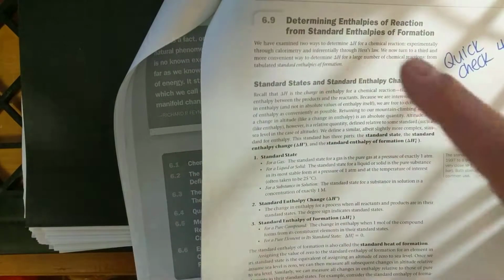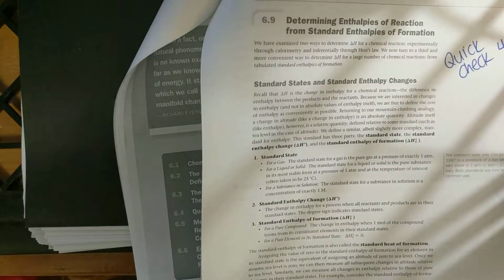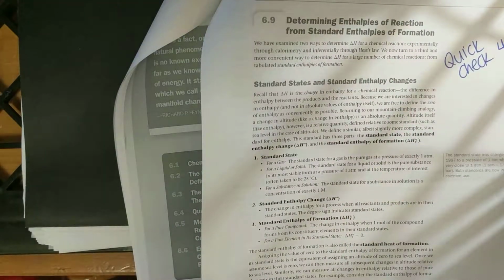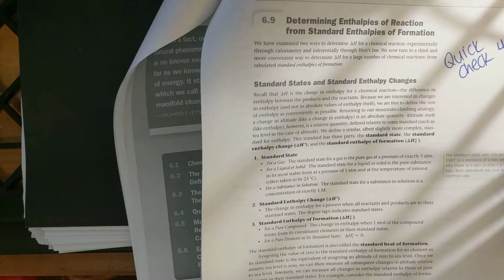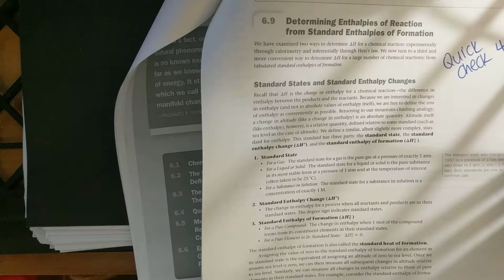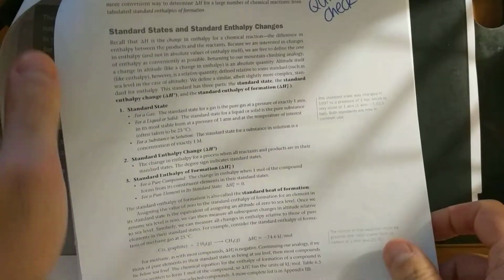Okay, so kind of walking through the important parts of your text right now. I zoomed in on very important parts, so everything that I mentioned in this quick video, make sure that you have outlined in your notebook for chapter 6. These are going to be helpful for your quick checks and what I expect you to know.